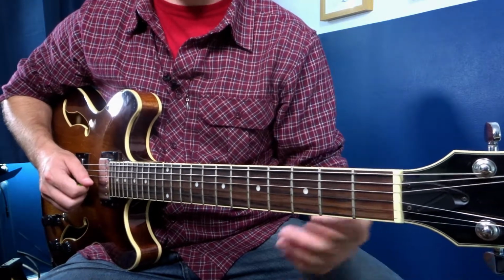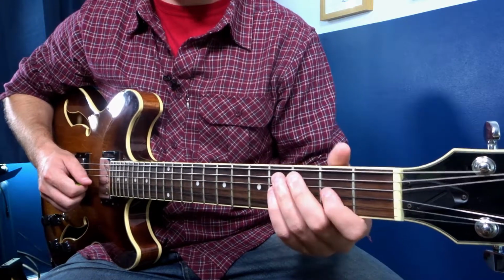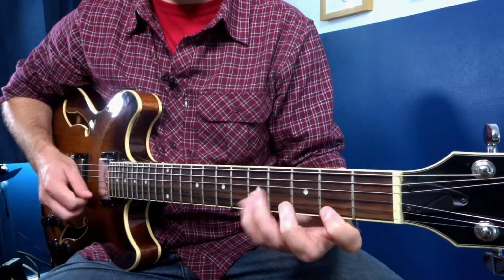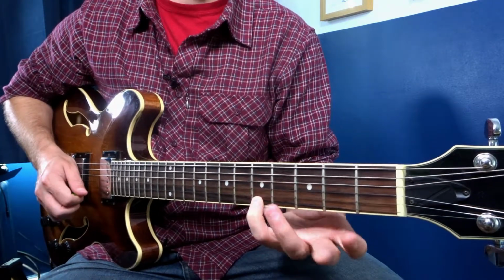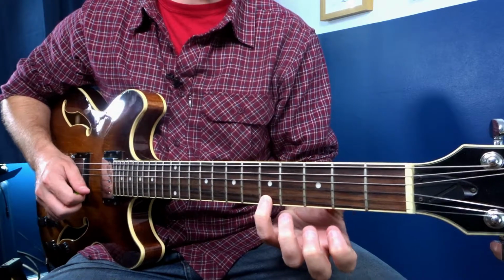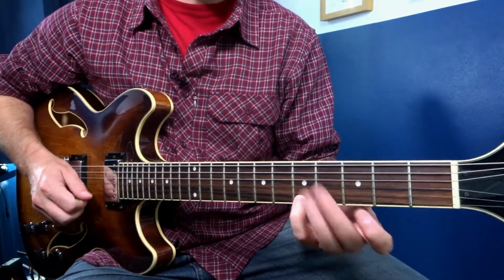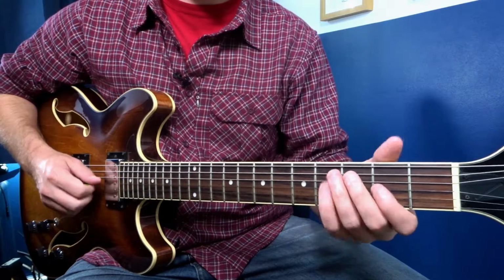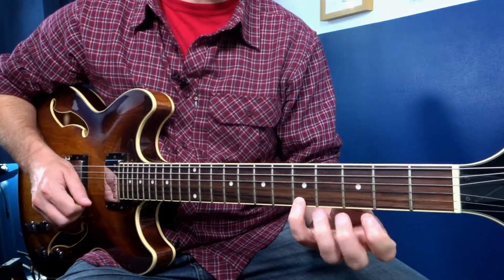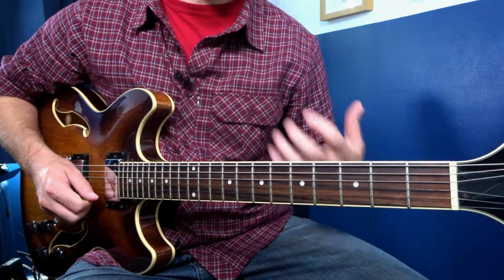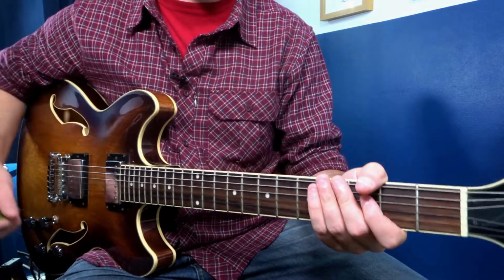But in this shape, we actually have another A note we can use, so we've got A there, and we've got A there, so 5th fret on the high E string, that's an A note as well. So when we're soloing, we can use that A or that A over the A chord, and they're going to sound really good together. They're going to sound really good over the chords.